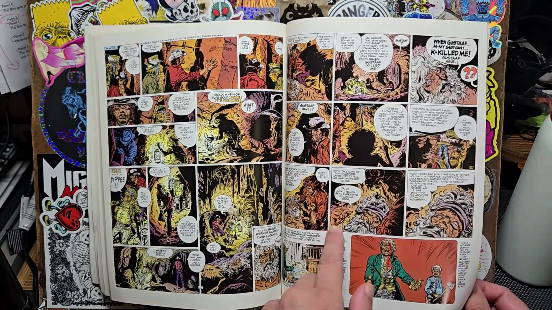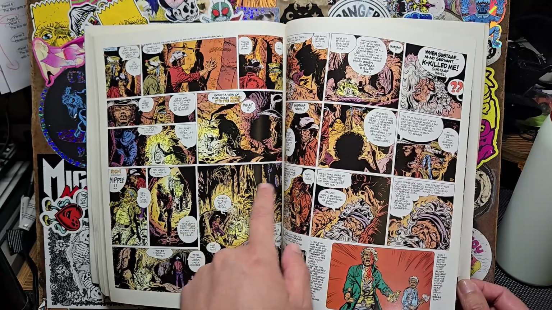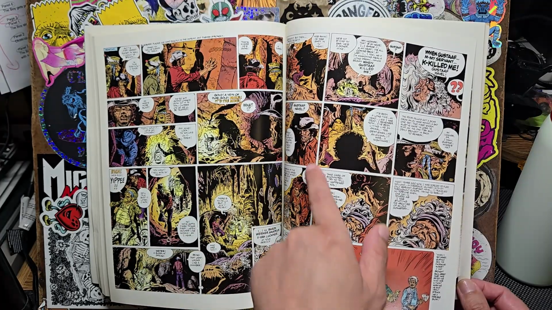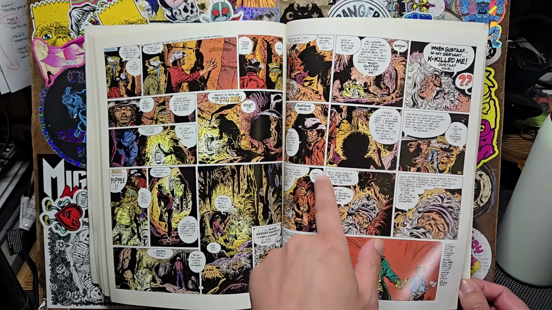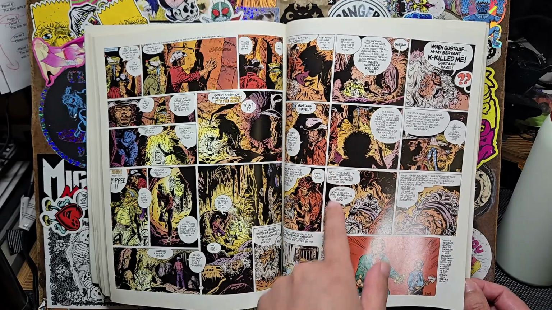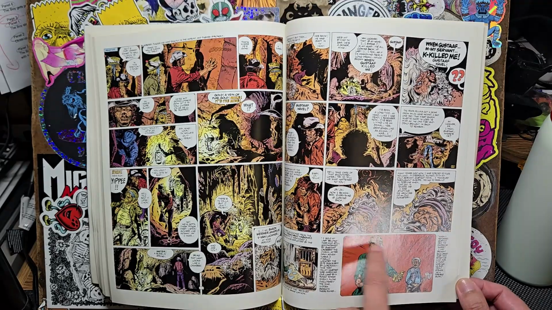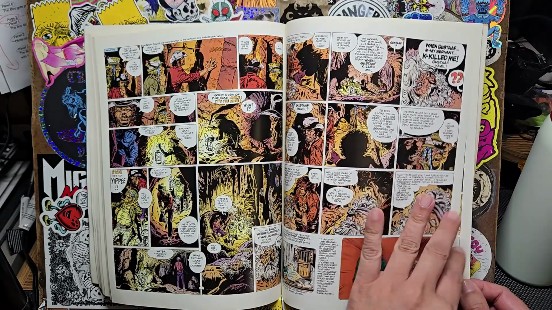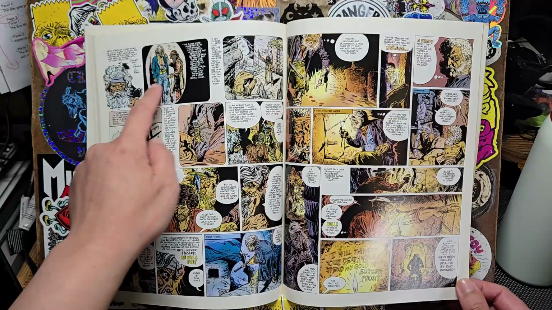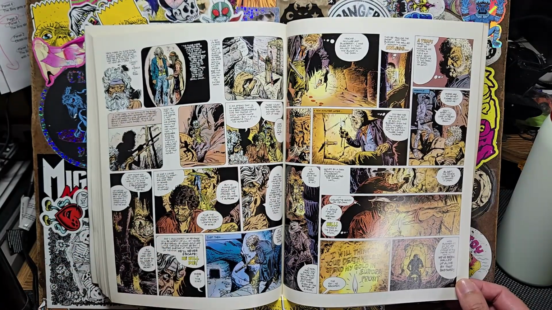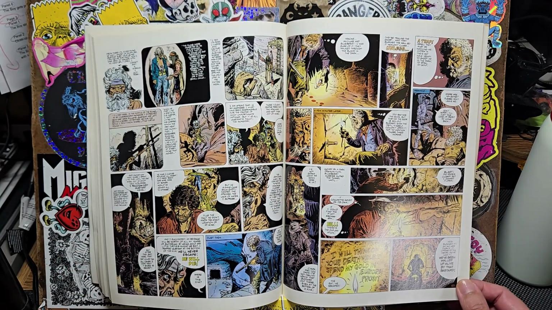When did this happen? Okay, so all these panels were, for the most part, I think, just square or angled, right angles. Now we're getting into curved edges and more curved edges. What does that denote? A flashback.